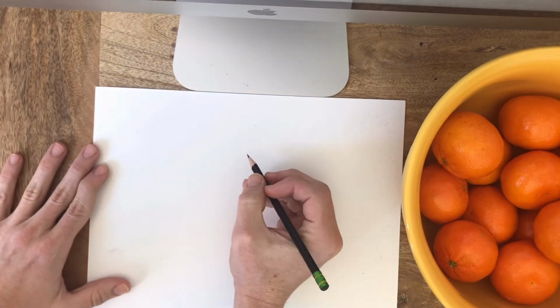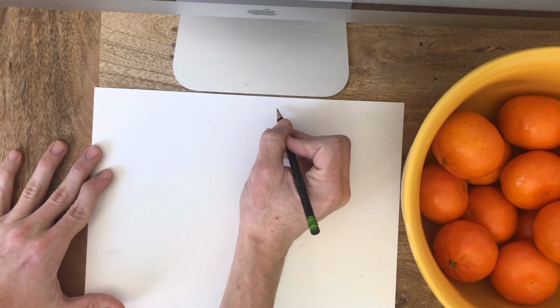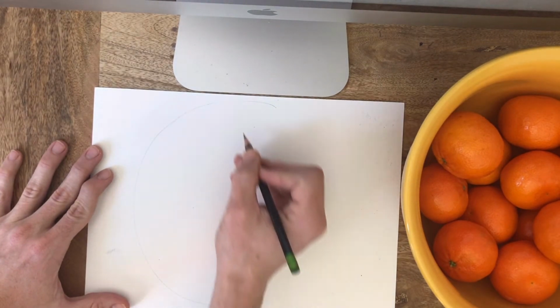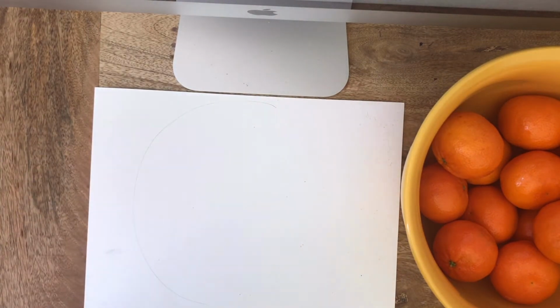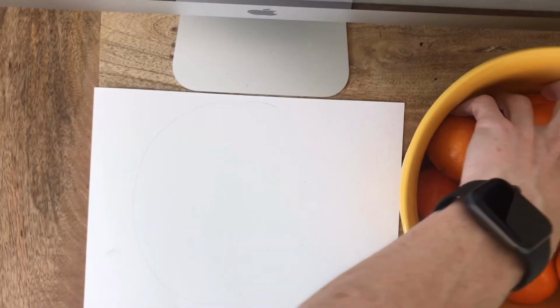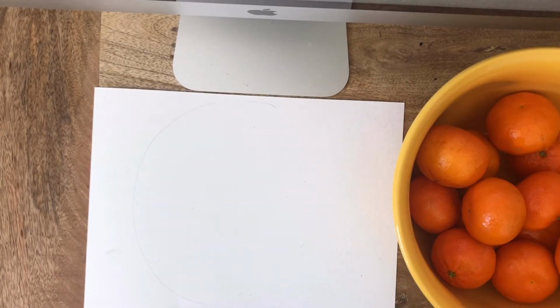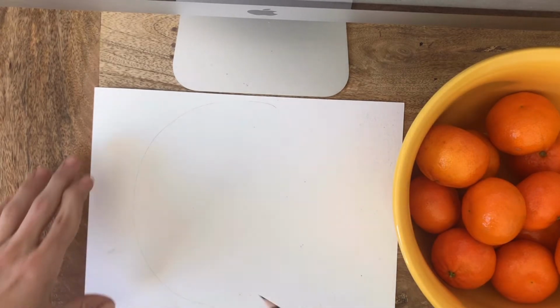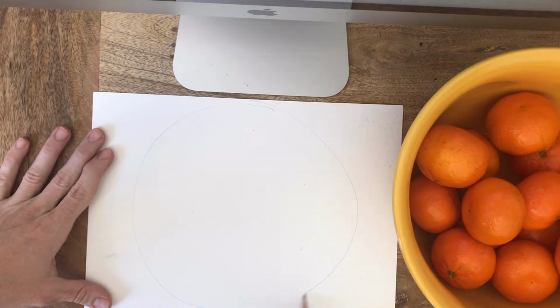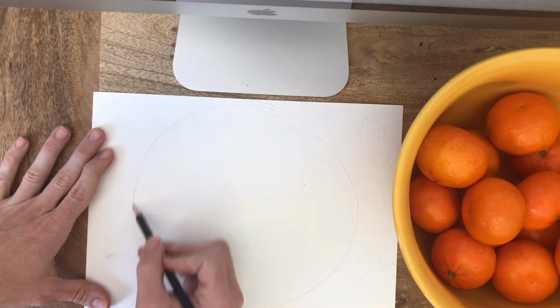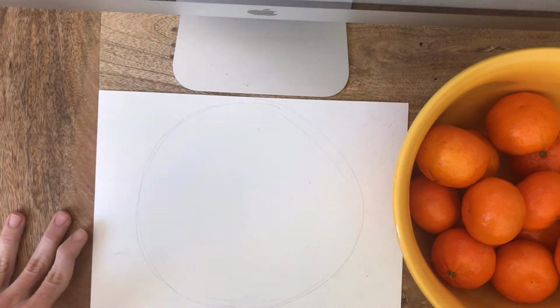Okay, the first thing I'm going to do is I'm going to make contour lines. I kind of want to make mine from the side, but my bowl is too, actually, I'll draw it from the top down so you guys can see it. Let's do it that way. So I start off with my contour line for my bowl.